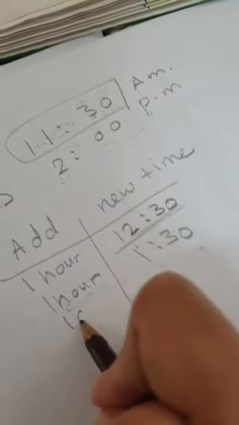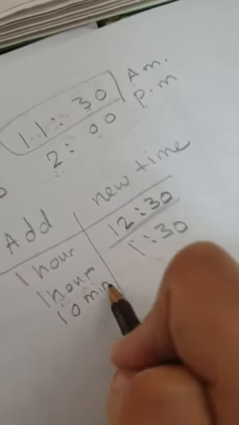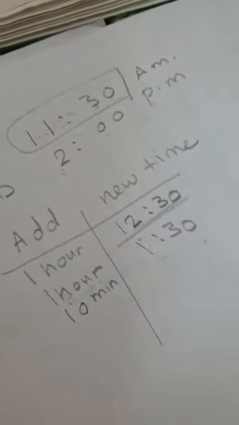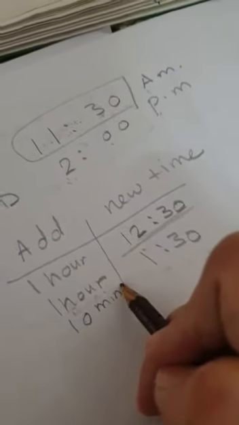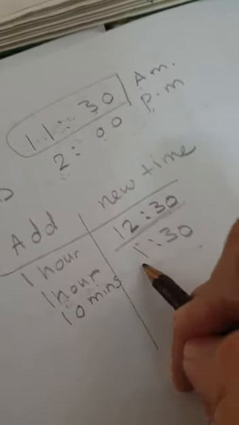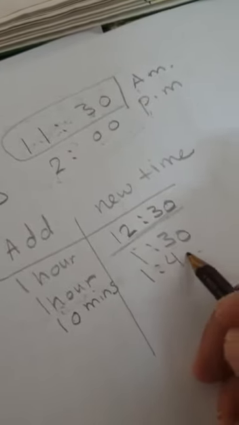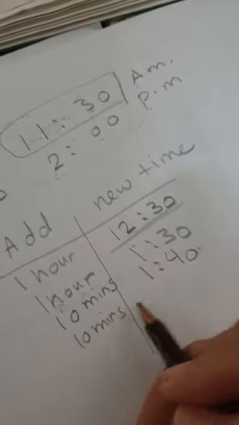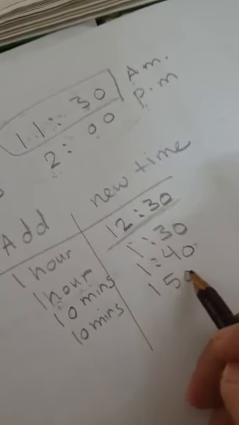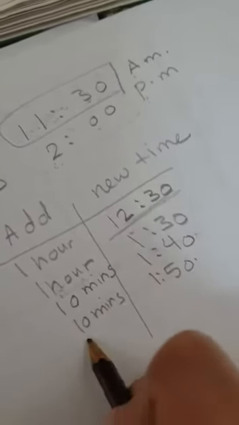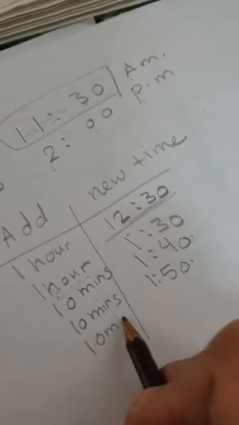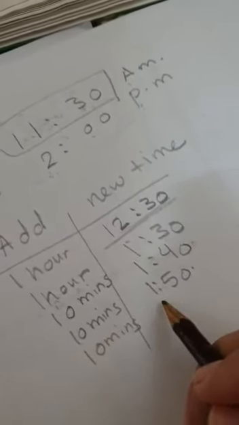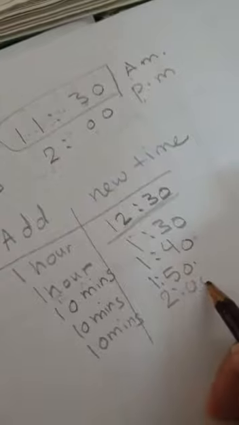We said add what? 10. Start from 10, then 10 and 10, because we will skip by 10. 10 minutes becomes what? 1:40. Then I will add another 10 minutes, 1:50. 10 minutes more, 2 o'clock.